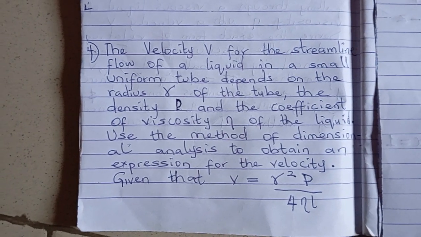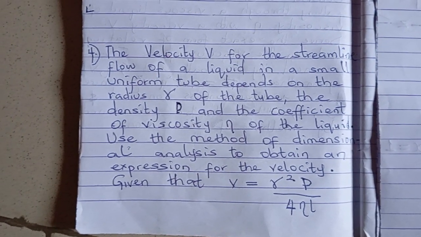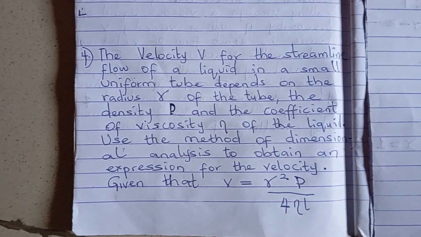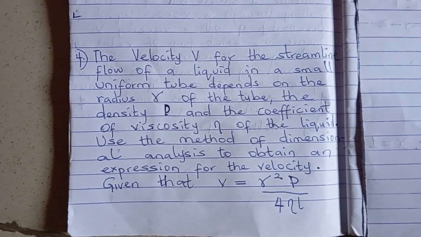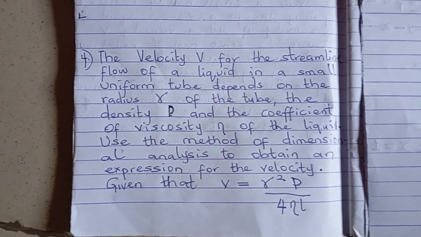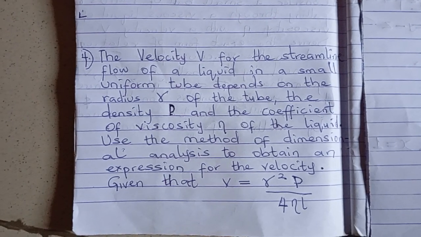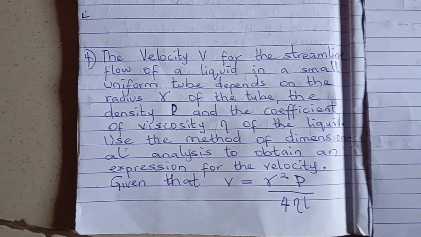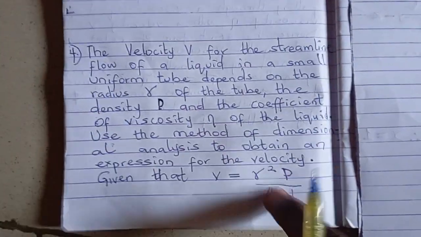When we are through, we'll look at the second part of the question, where they said that after we've obtained V using the method of dimensional analysis, we should use what we got for V to get an expression for the dimensionless constant, which is k, using what we are given. So let's try to solve this.